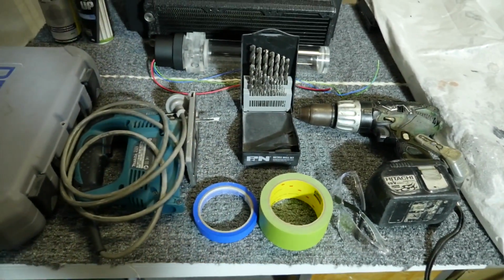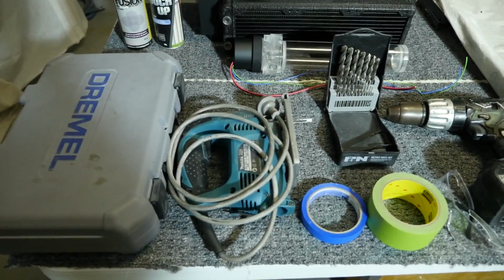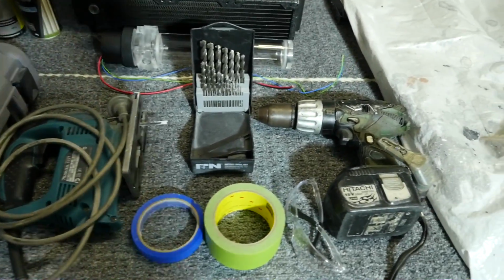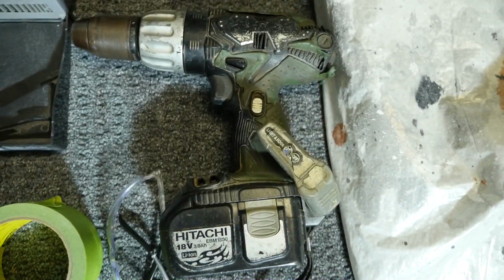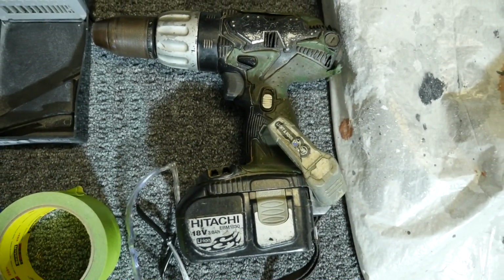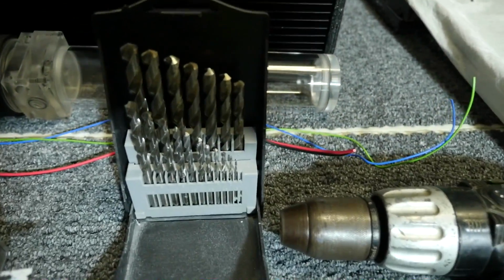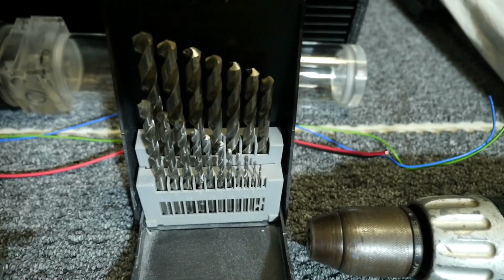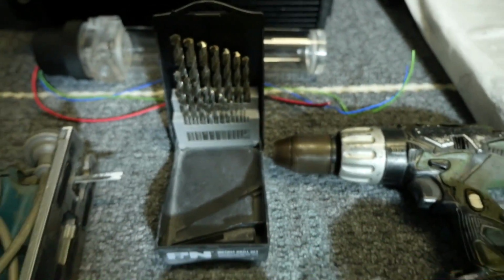Now for case modding, there is quite a lot of tools that are needed, but you can do it just with basic tools. First of all, I have a drill here. You can see that my drill is fairly banged up, but it's cordless, does the job. You're also going to need a set of drill bits. It's good to have a good range.